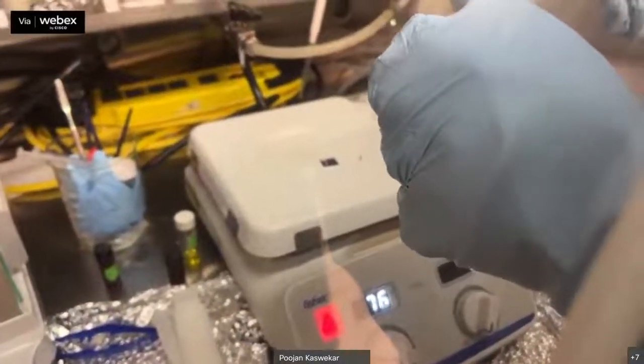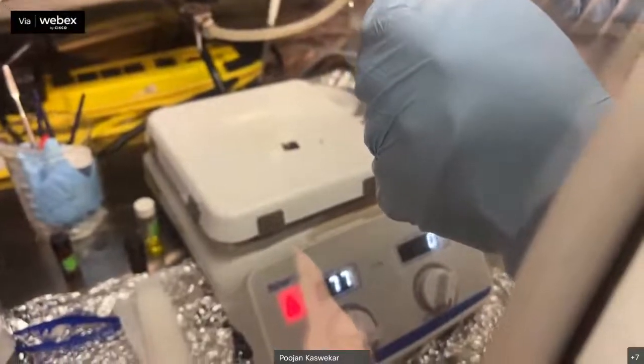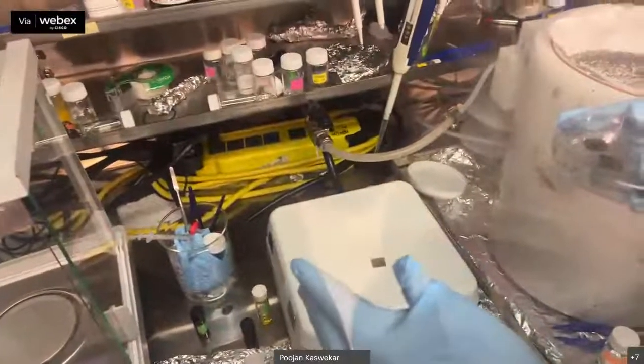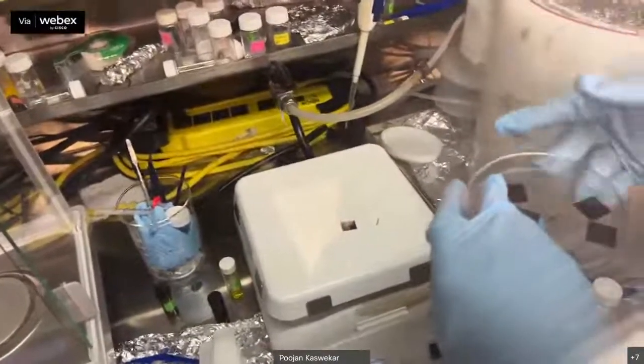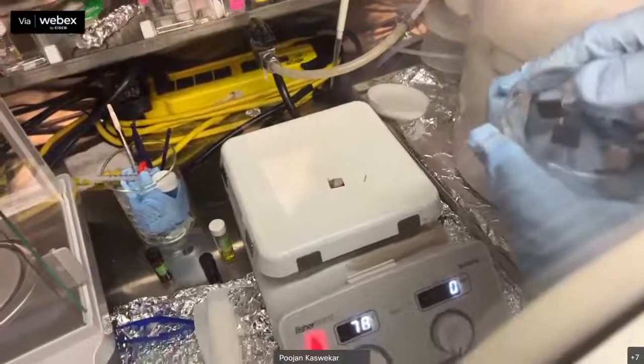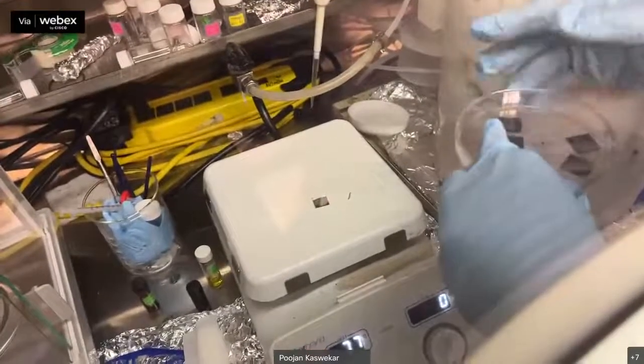So this sample will be heated up here for 10 minutes and then cool down to room temperature. Then you can do the PCBM layer. So it takes time. So now we will just use these samples here.